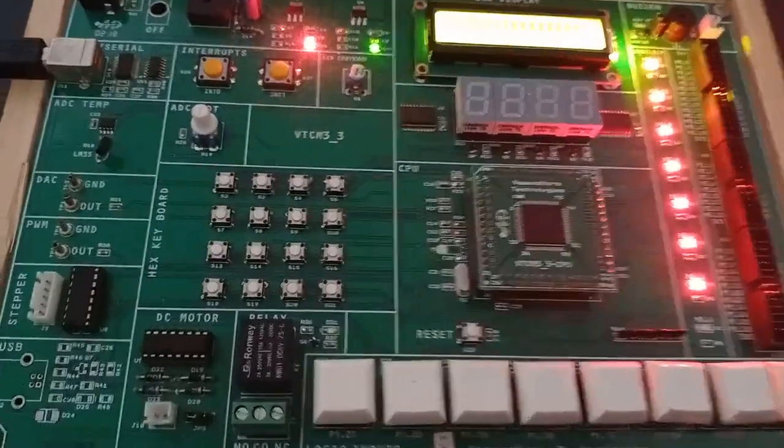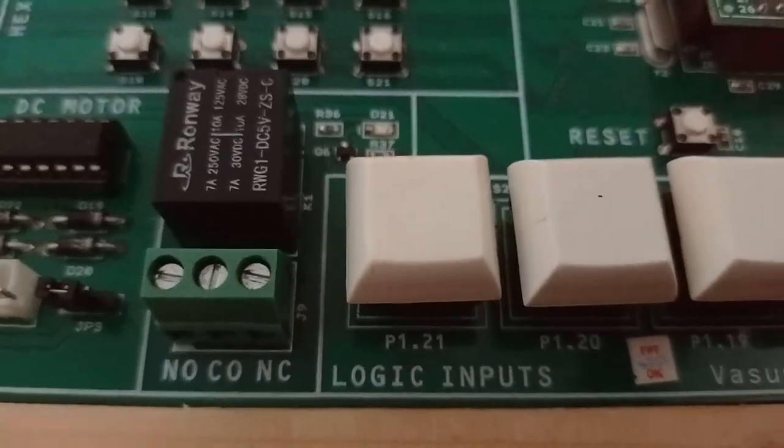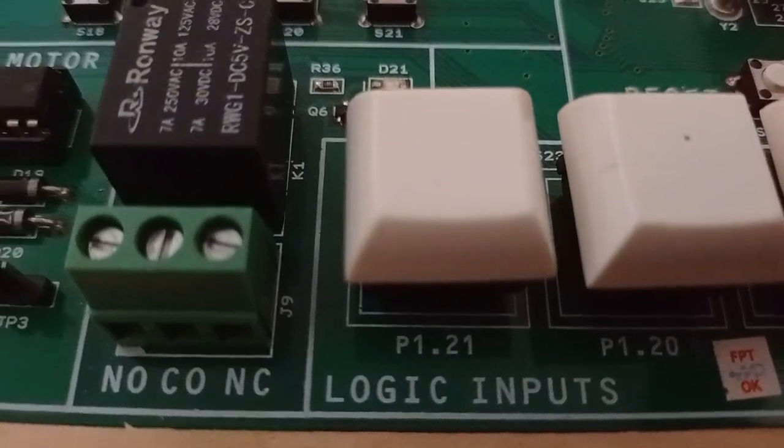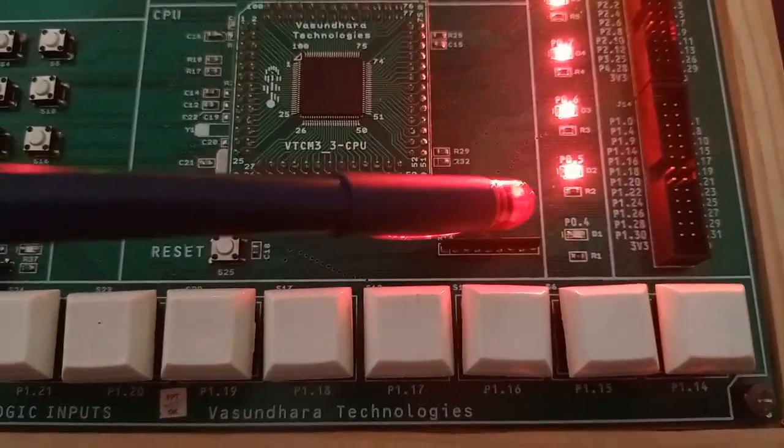In the kit, we have not changed the switch key. It is still port 1, 21st pin, and the LED is port 0.4. It is off because the key is released, so the status of the switch is released.